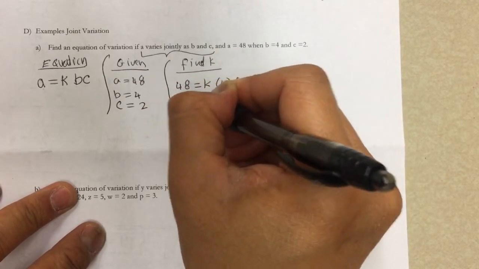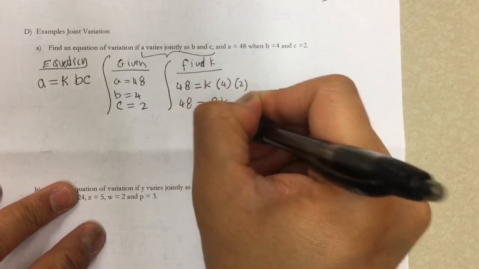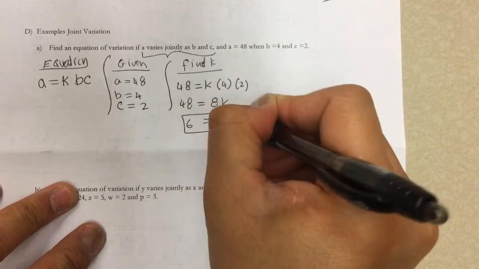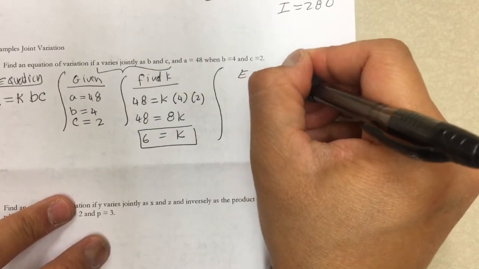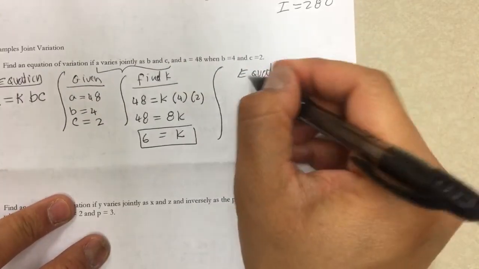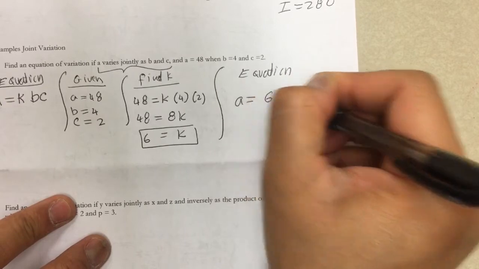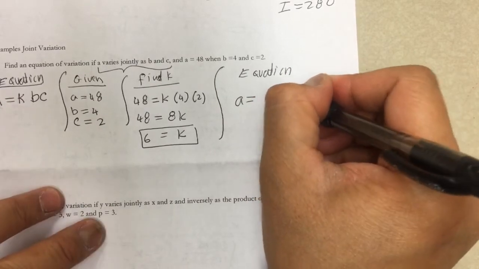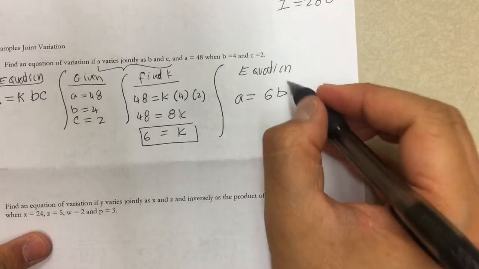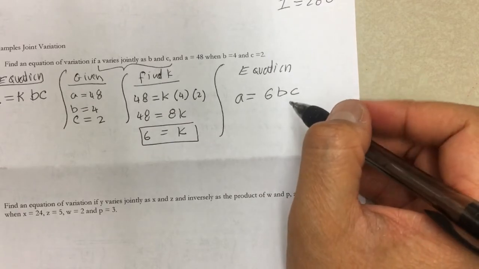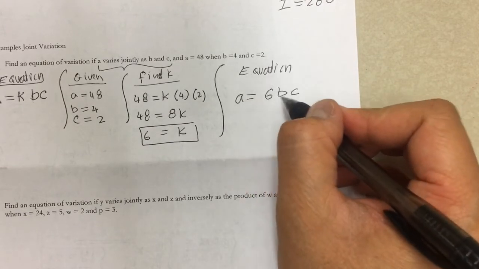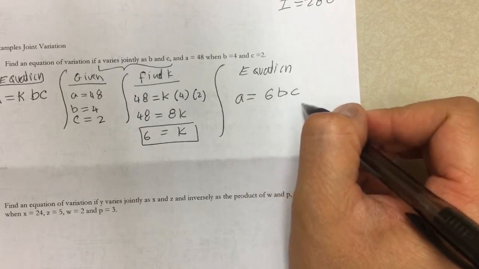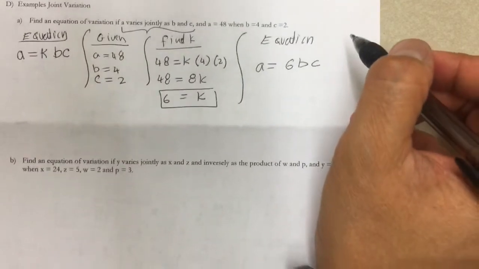So 48 equals 8K. And that means K comes out to be equal to 6. Therefore, our equation for this joint variation is going to be A equals 6BC, and that's your equation. So as B and C increase, A increases by a factor of 6, the product of B and C.